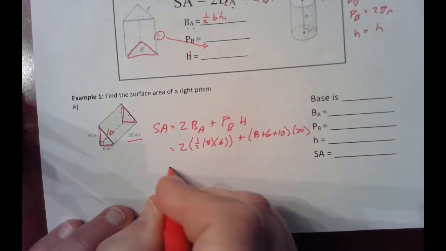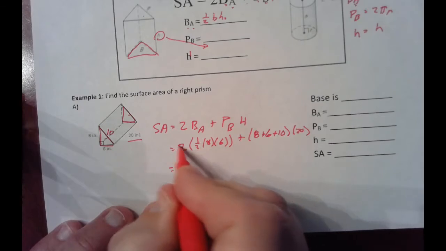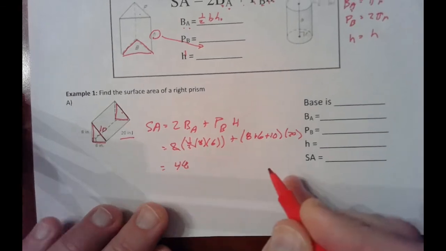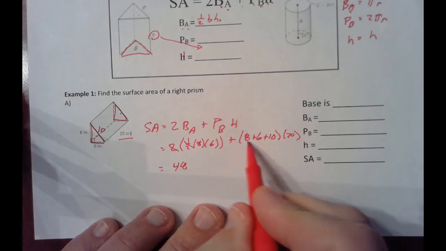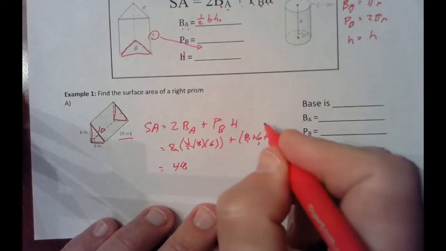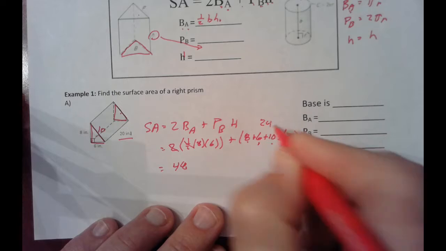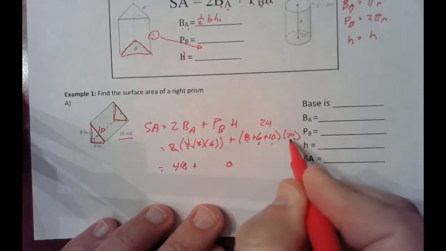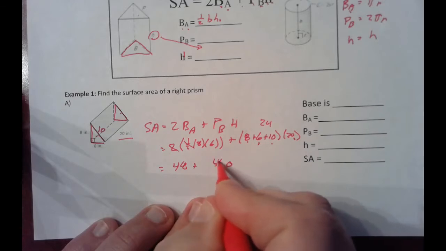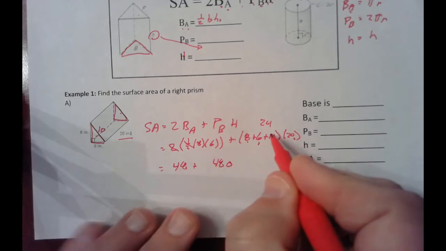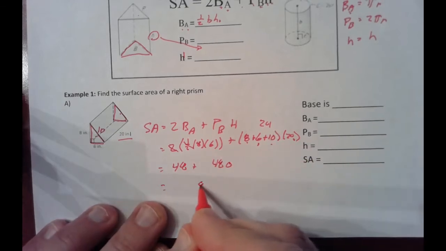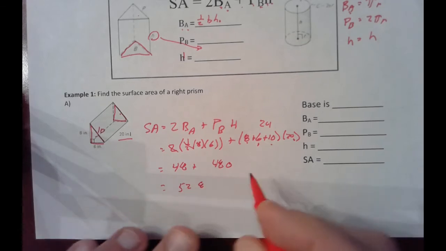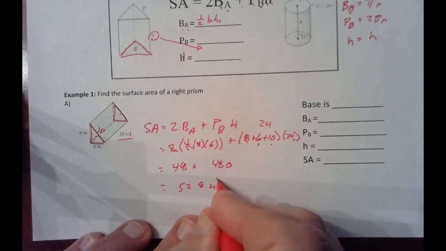And now we're just going to clean it up here. So 2 times a half are going to cancel. So I've got a 48. 8 and 6 is 14, 14 and 10 is a 24. I'm going to multiply by a 20 there, right? So it's going to be 0, then 480, and then 48. So I've got 528. And this is area, so we would have units squared.